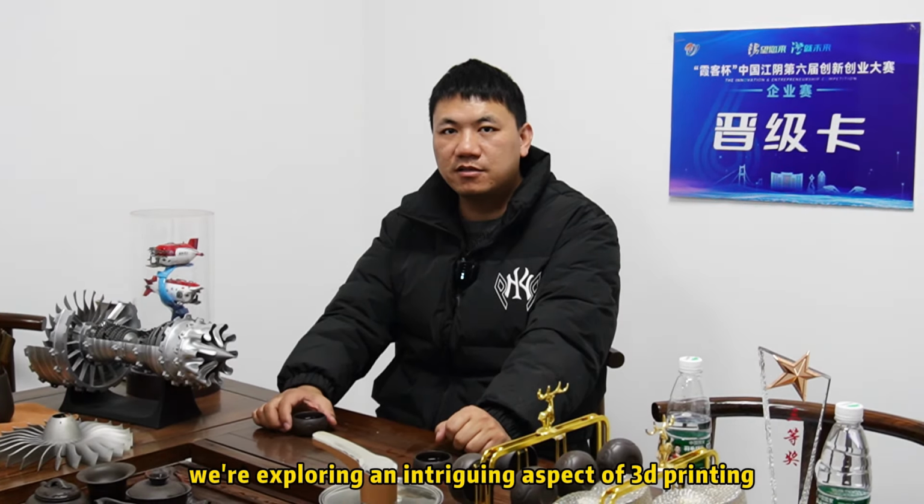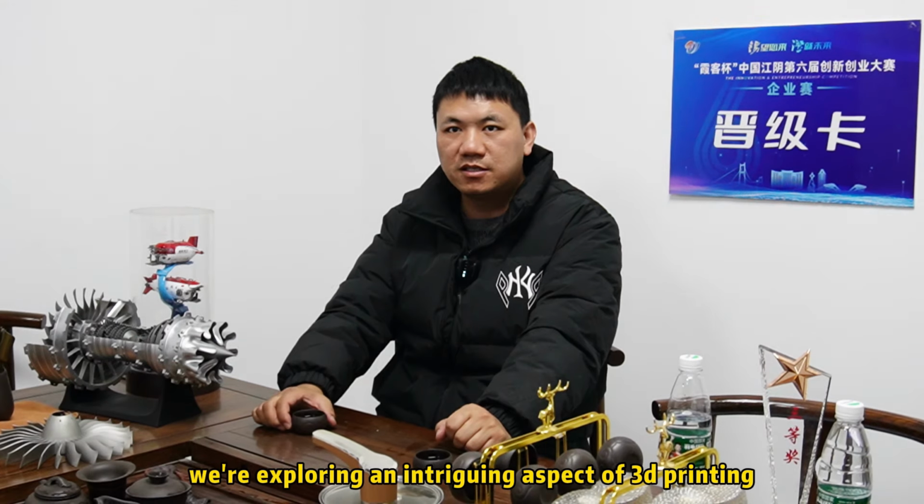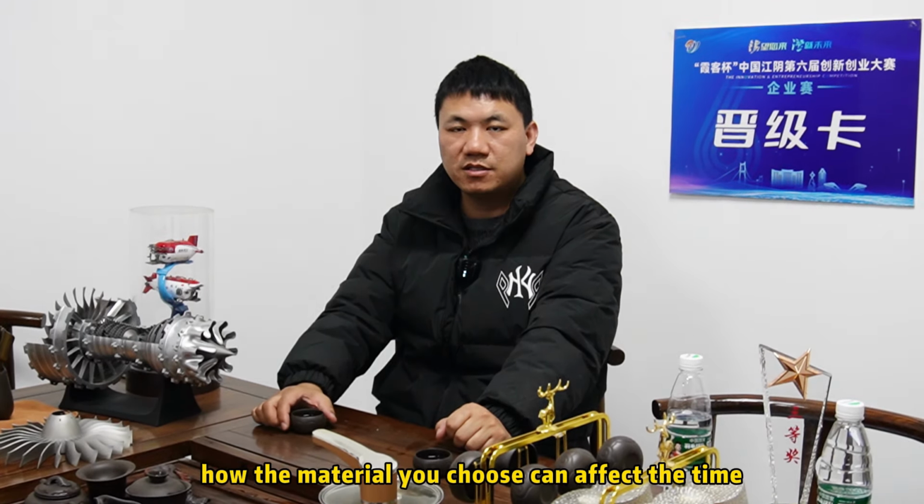We're exploring an intriguing aspect of 3D printing, how the material you choose can affect the time it takes to print an object. Let's dive in.